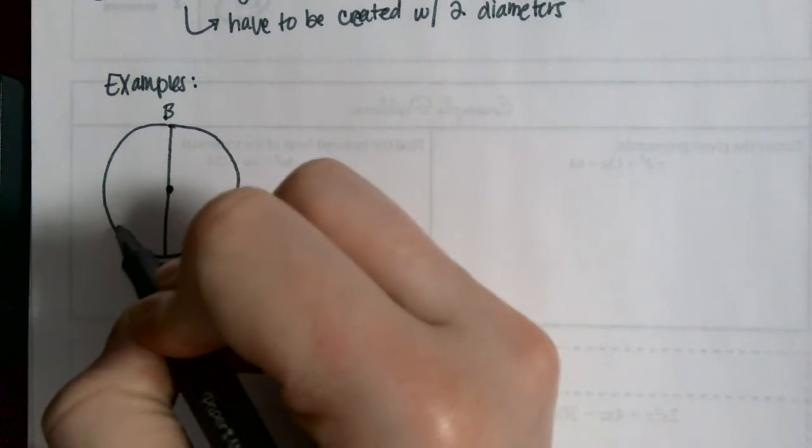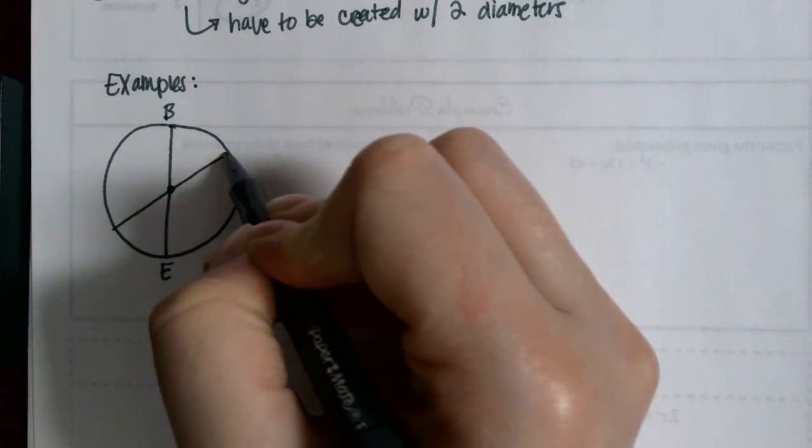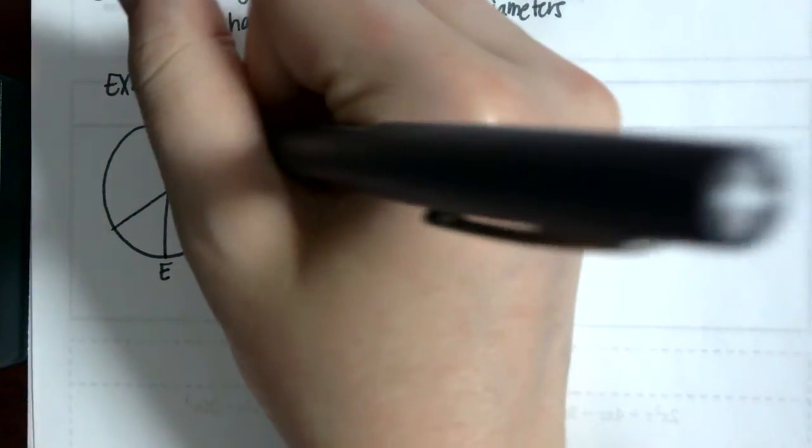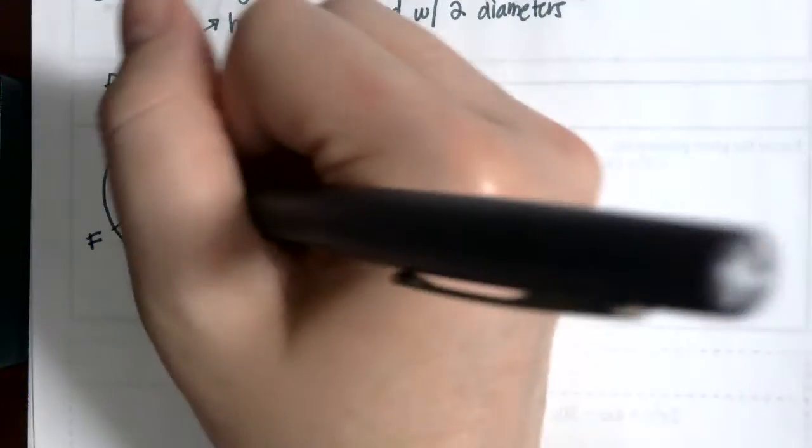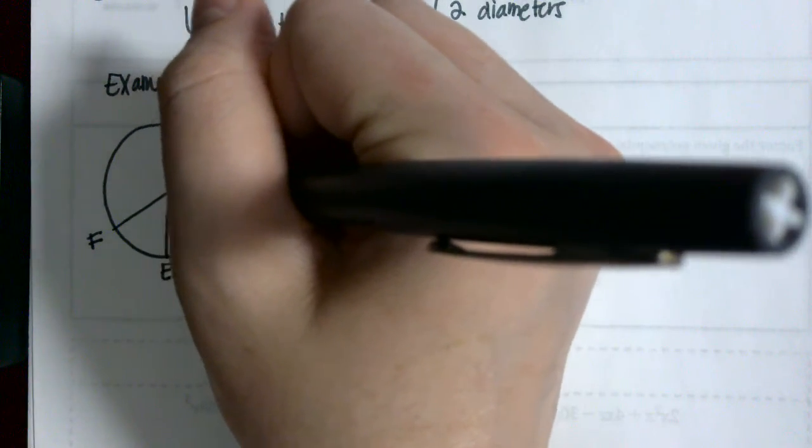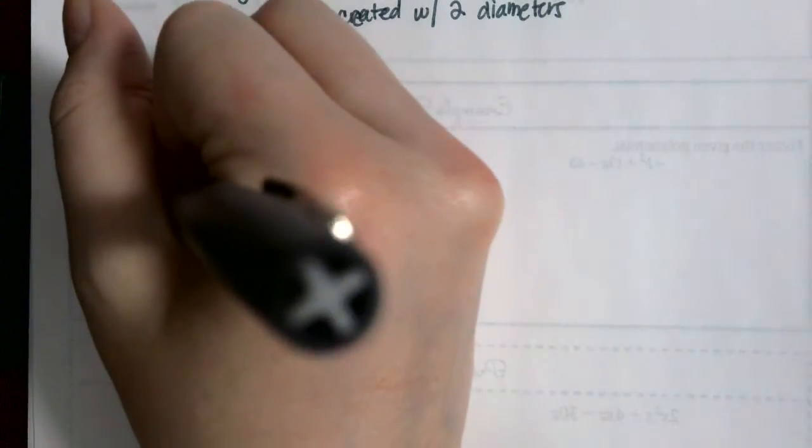Then kind of diagonal, we have another diameter, goes right through the center. This is CF. And then exactly horizontal, we have a radius over here, D. And they give us that this is a right angle, and this angle in here is 51 degrees.